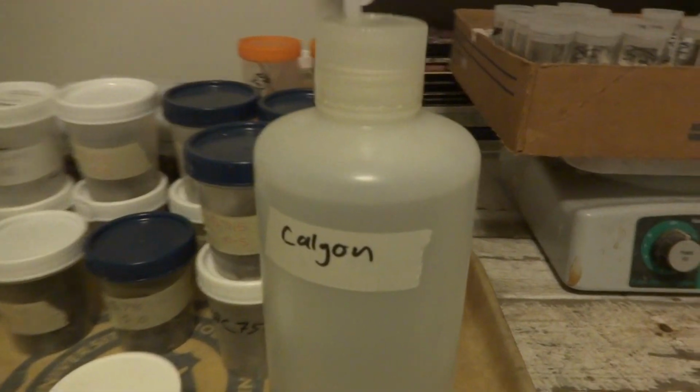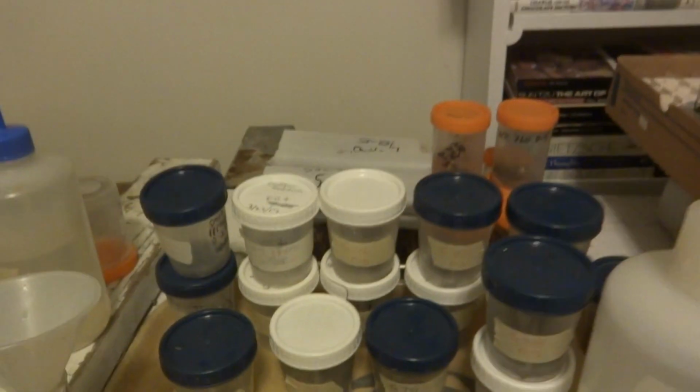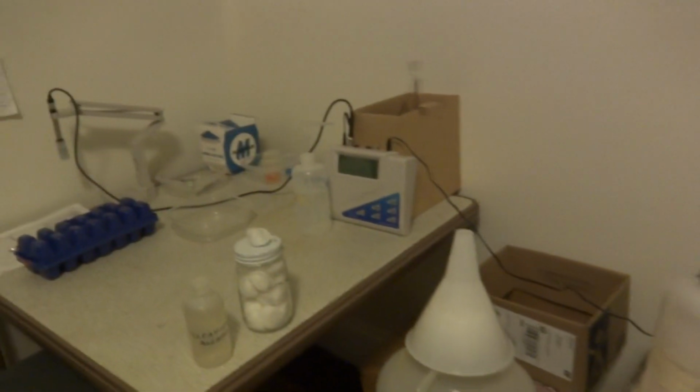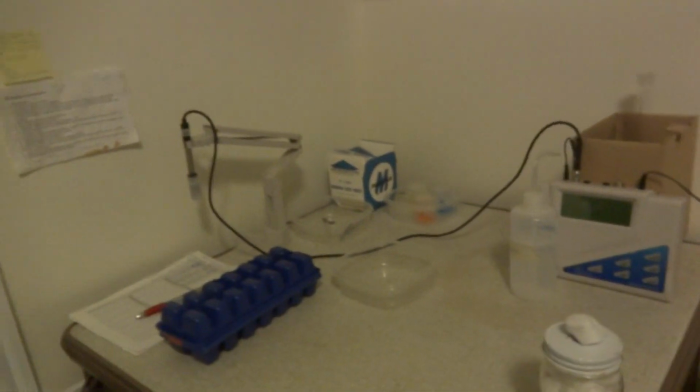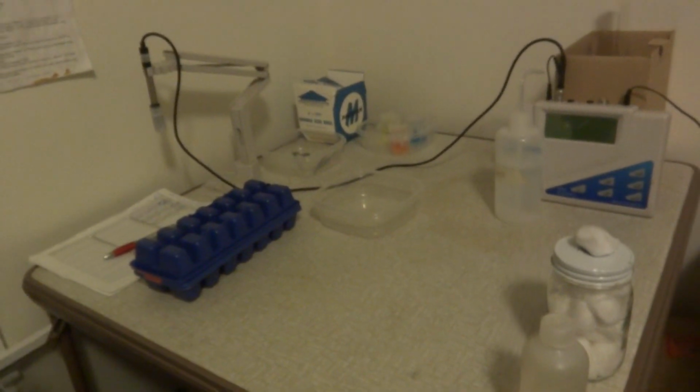Got the aforementioned Calgon. Putting some Calgon in to the roots. Those are my little root samples. Need to be Calgoned. There's your carboy with the extra DI water right there. May I mention this plank and the sawhorses? Got them from the boathouse at East Farm over at College Farm. And then there's the pH station that you've seen.